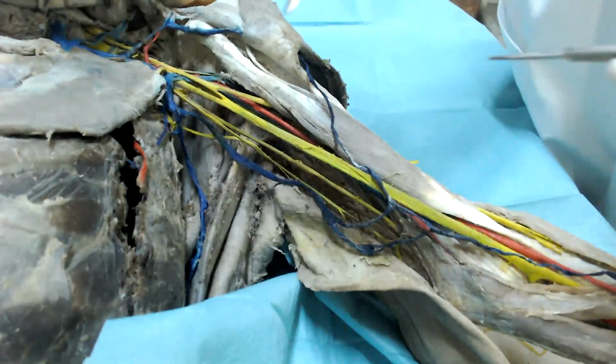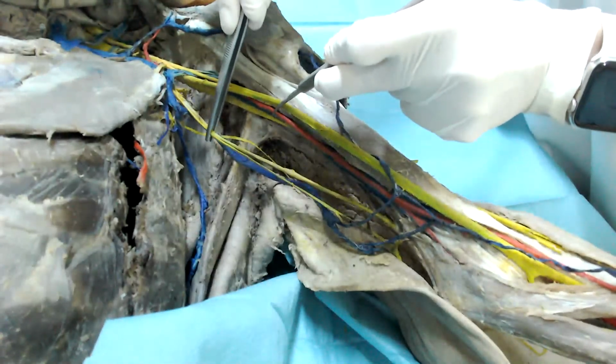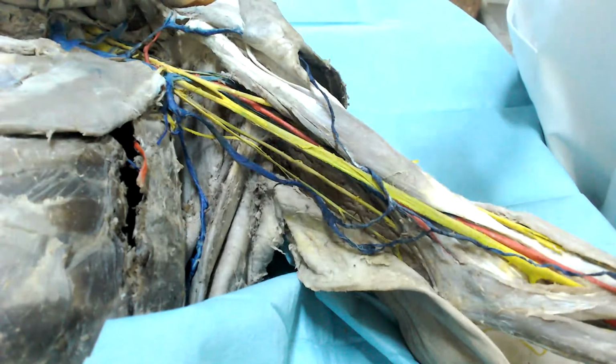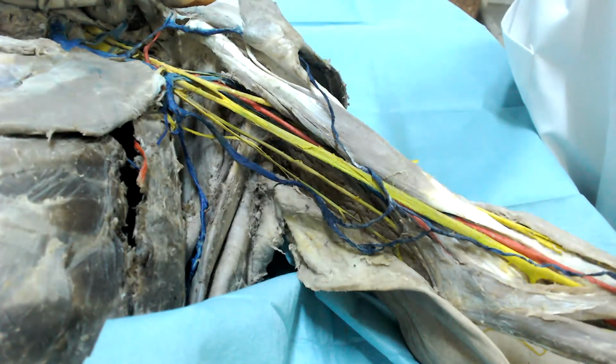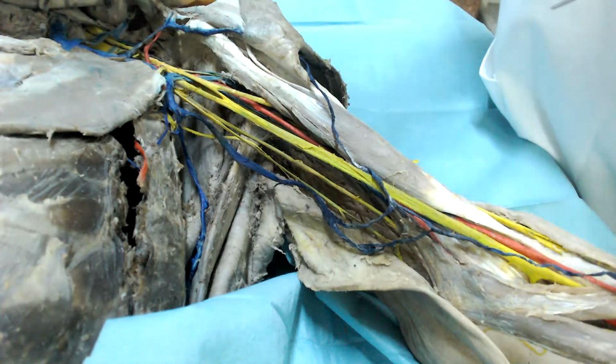Okay, the endings of these cords, the main endings, are the main nerves that come out of them. Of course, we also have small nerves that come out of them, and we'll see them also. But the main nerves that come out of these cords, we will see in a second.